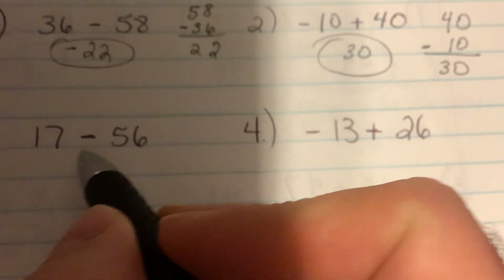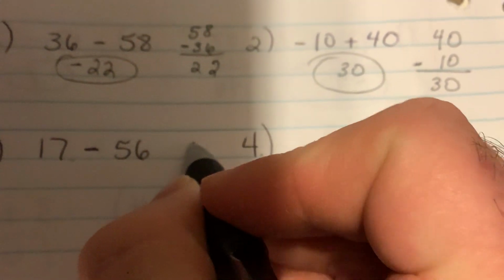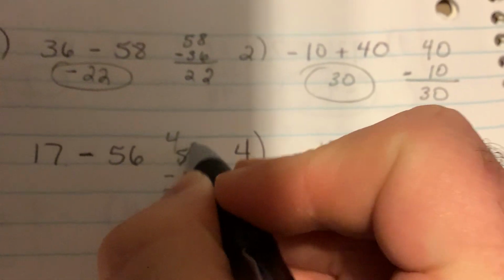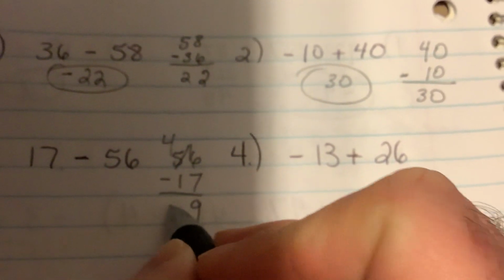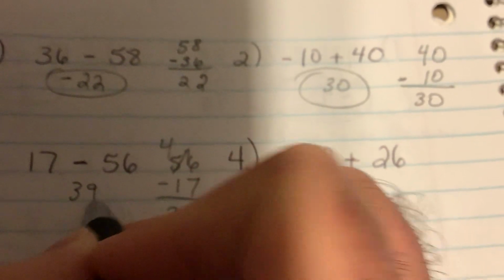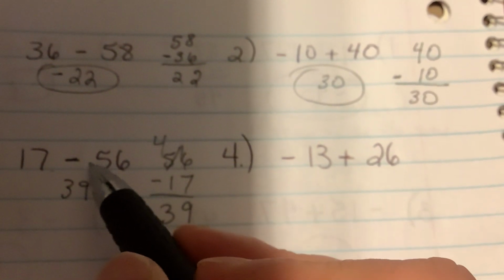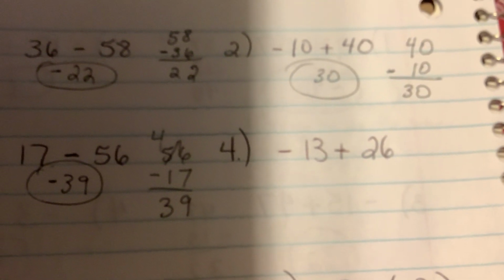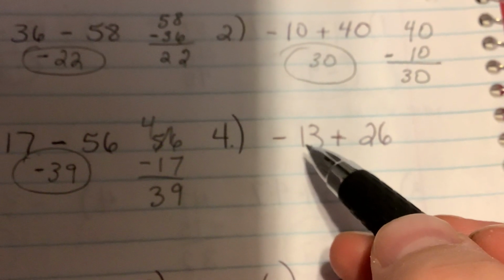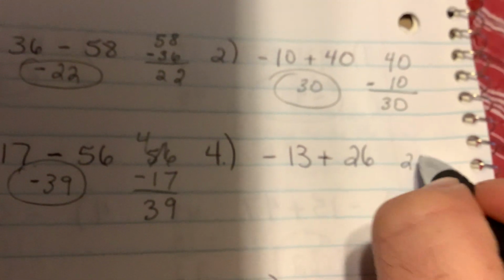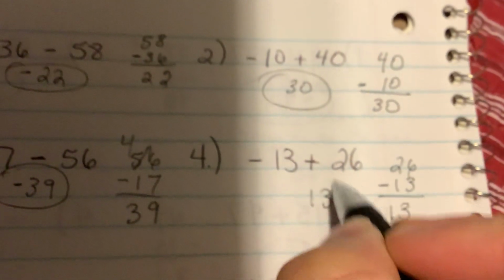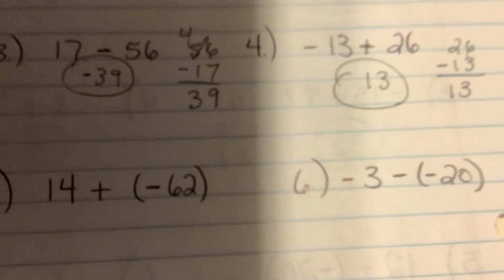Now, let's do this one, positive and a negative. So subtract them. Okay, and I get 39. And then the bigger number is negative, so it's a negative 39. Okay, got a negative and a positive, so it's one apiece, so you go out here and subtract them. And the bigger number is positive, so it's positive. You see, I'm just doing the same thing every time.